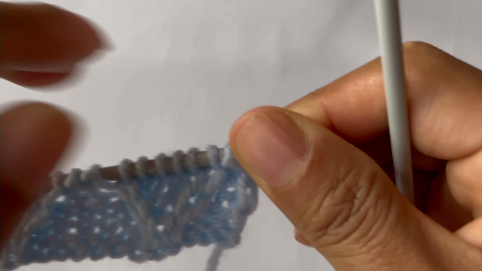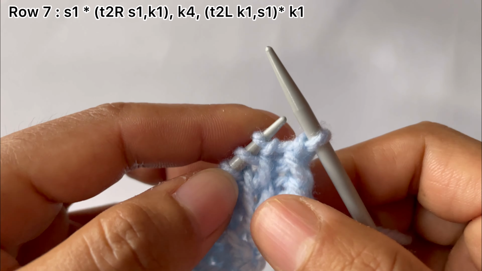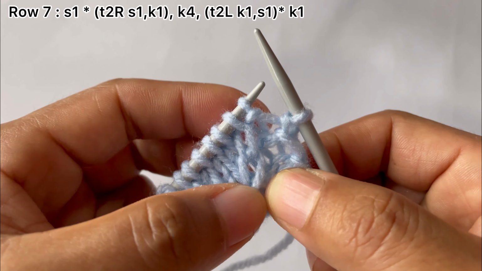For row 7, your edge stitch slip on the right side, slip knitwise on the right side, and start the repeat from here. See, we have here 1 purl stitch.